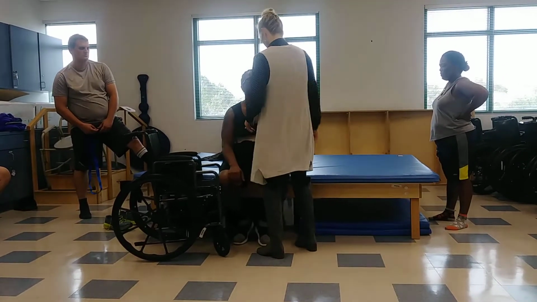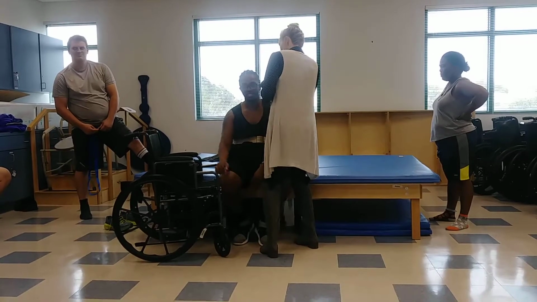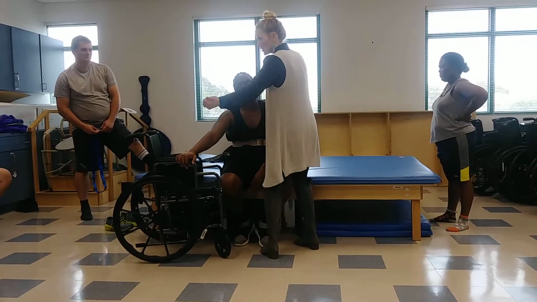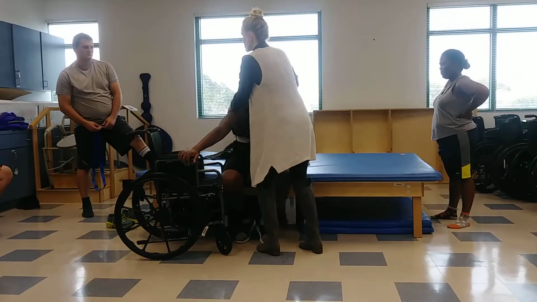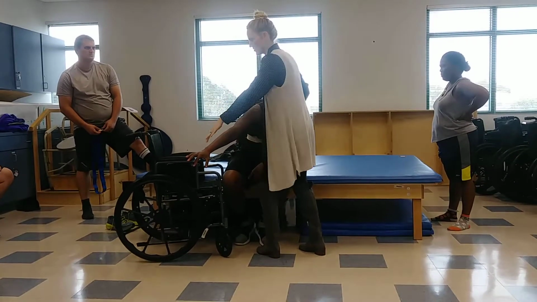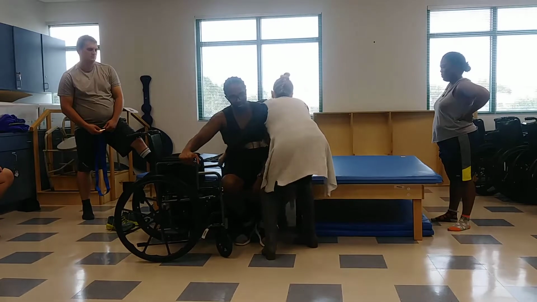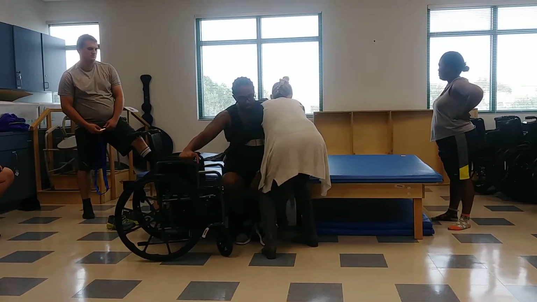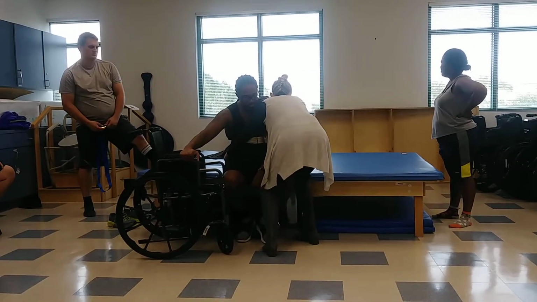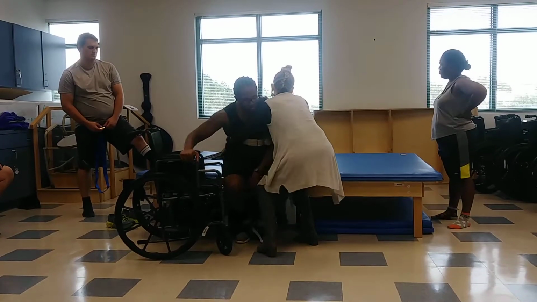So forward. Okay. All right, and then leaning him. I want to lean him toward the direction he's going. I don't want his head this way because that makes it awkward when I'm trying to transfer. So I'm going to lean his head toward the direction he's going. Okay. And then we're coming here. And then we're going to stand up on the count of 3. So 1, 2, 3.